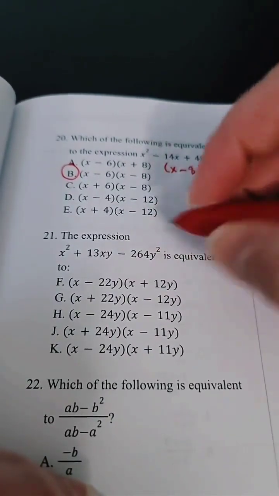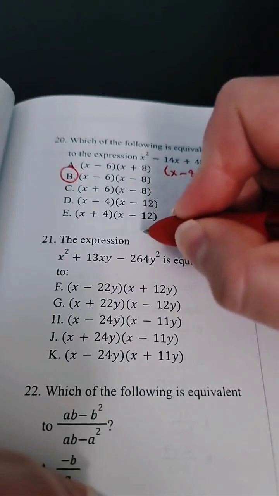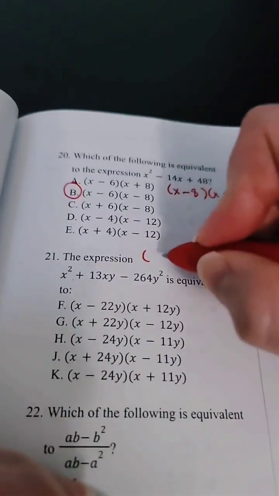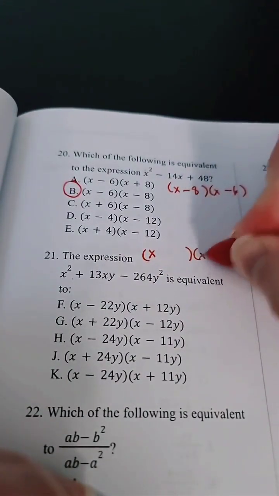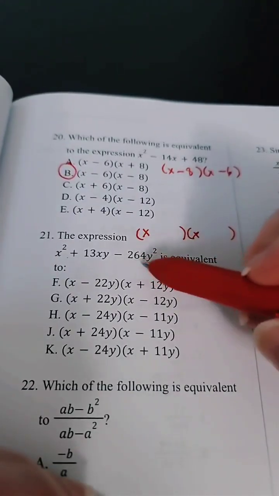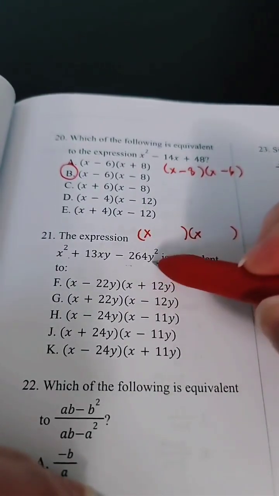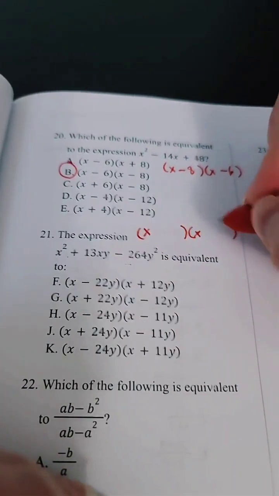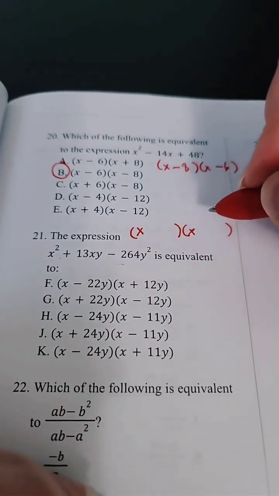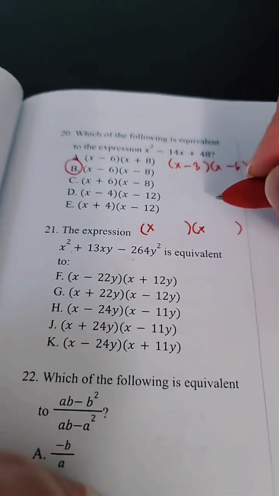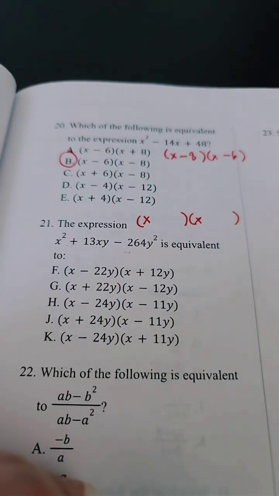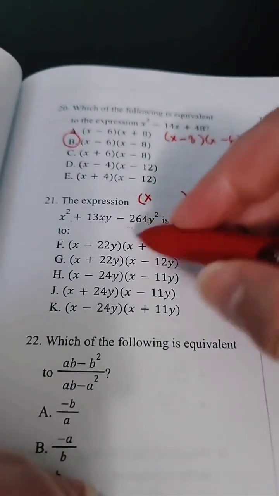The expression right here is equivalent to, so we now have an x squared term, and there's no number in front, so we can use our little trick. It's just going to be x times x gives us x squared, and we need two things that multiply to negative 264y squared and add up to 13xy. So let's see, what could do that? Let me try 22 times 12, I think. Stupid calculator, 22 times 12, that is 264. Yeah, I was right. It's the 22 and 12 one.